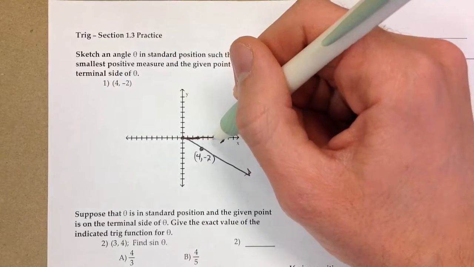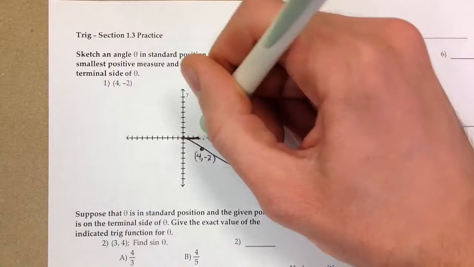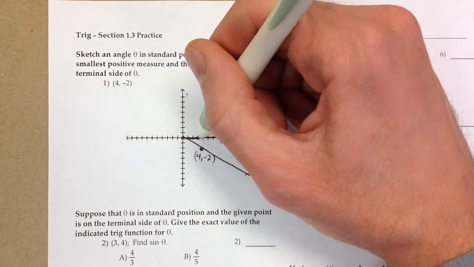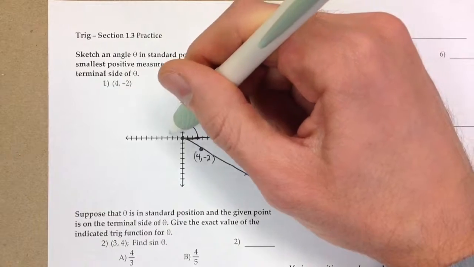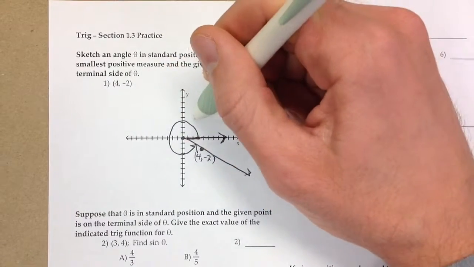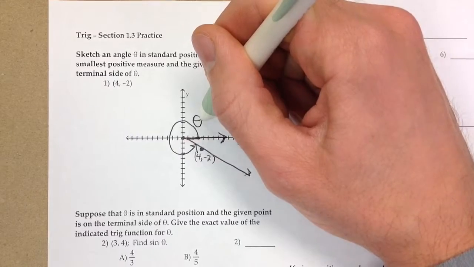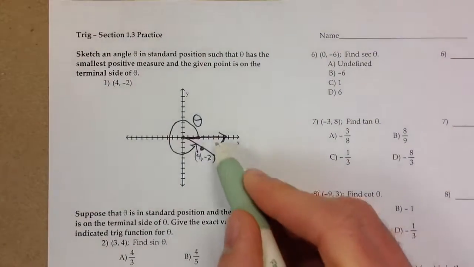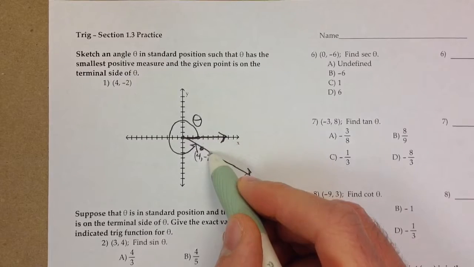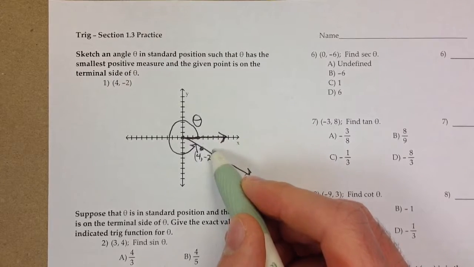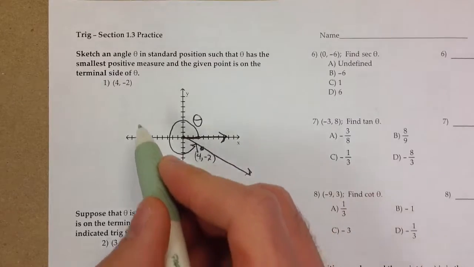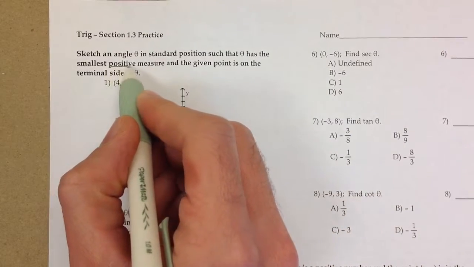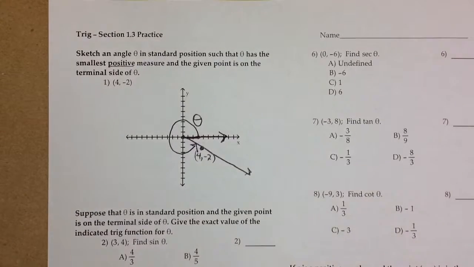It's not. It's standard position, so it starts from the positive x-axis and you go counterclockwise from there. Can you draw a negative position? Yeah, you can. But then how do you know that the problem doesn't want you to draw that? By using your ability to read English. Okay? Any questions on number 1 there?